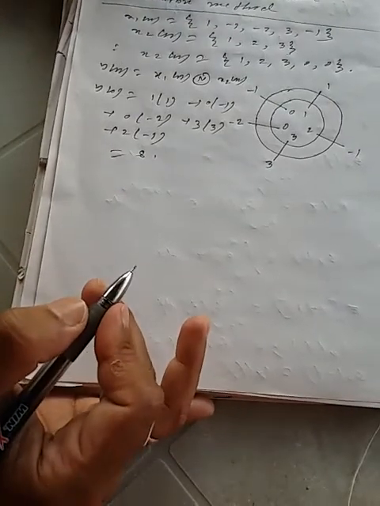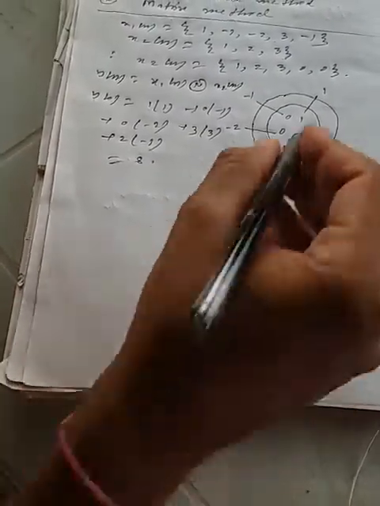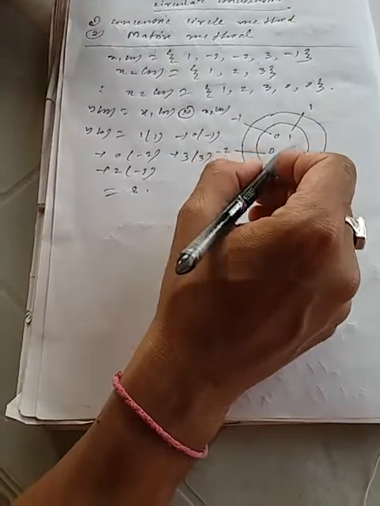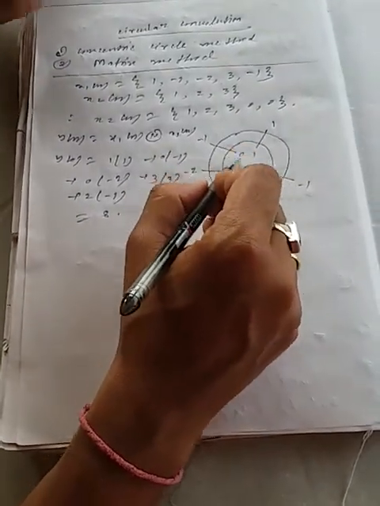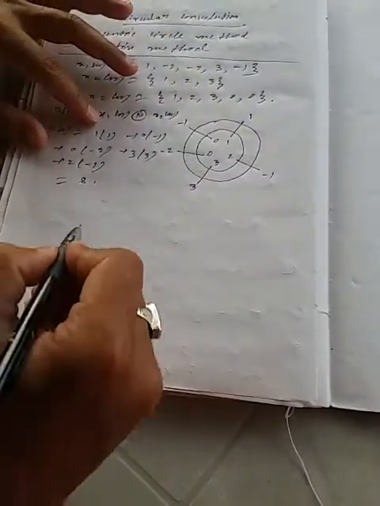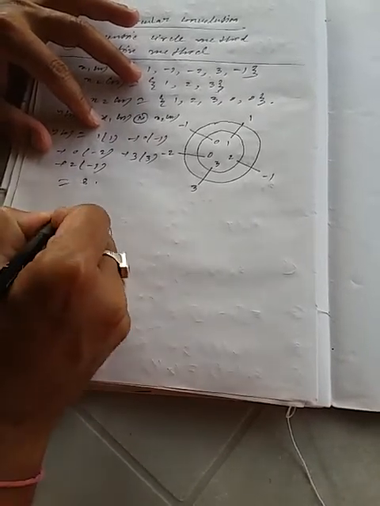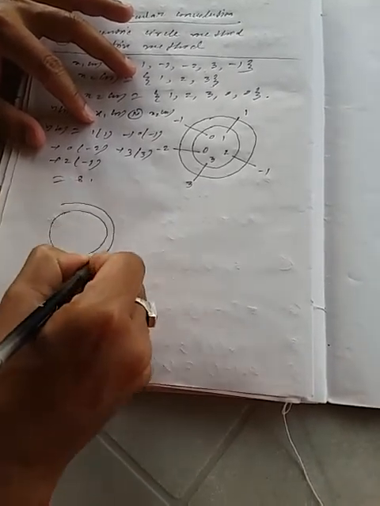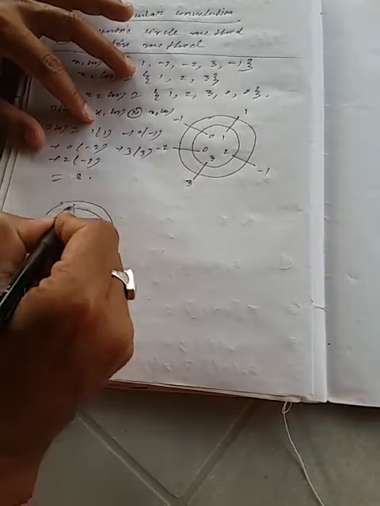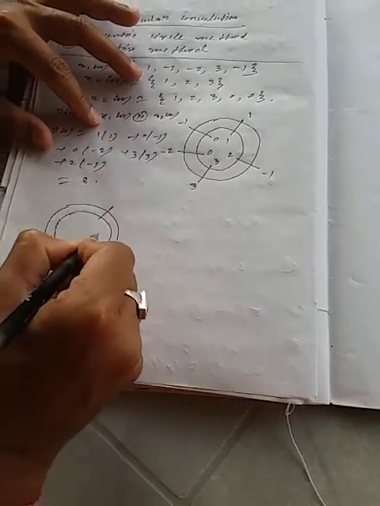Now you have to rotate the inner circle in the counterclockwise direction by one element.